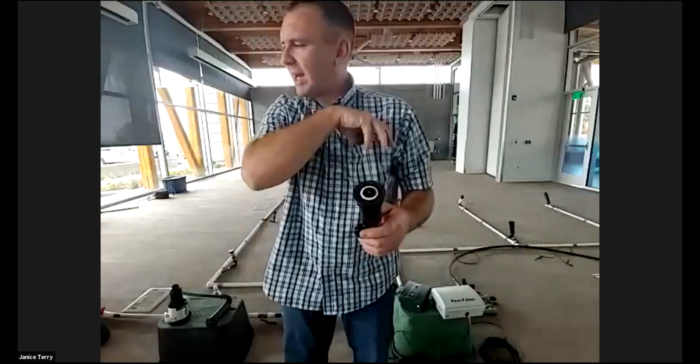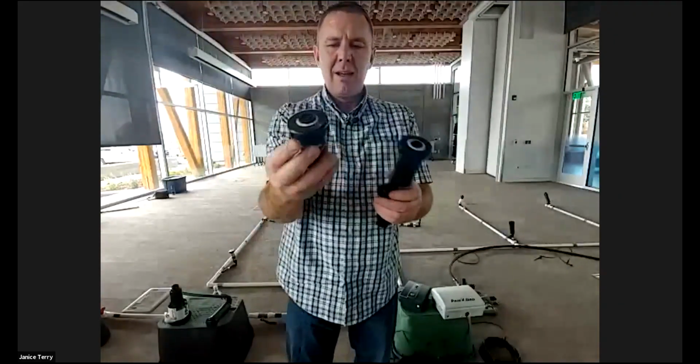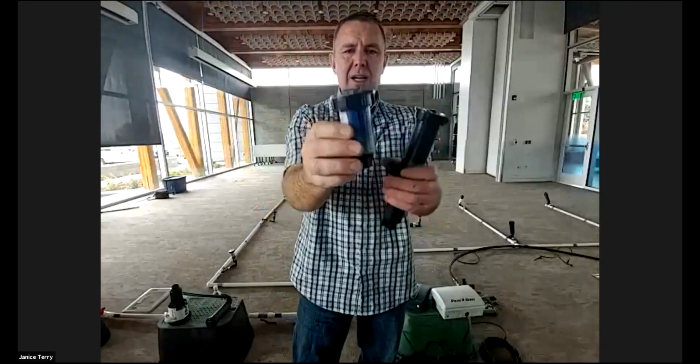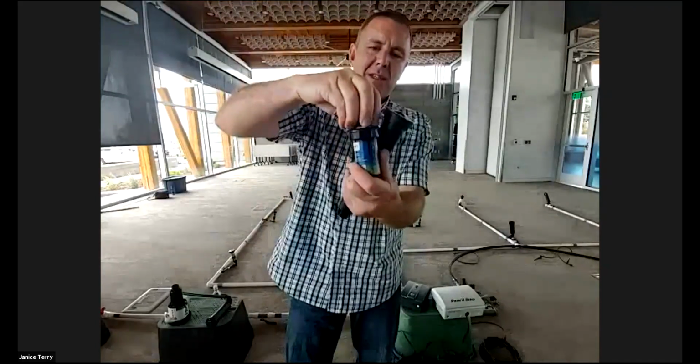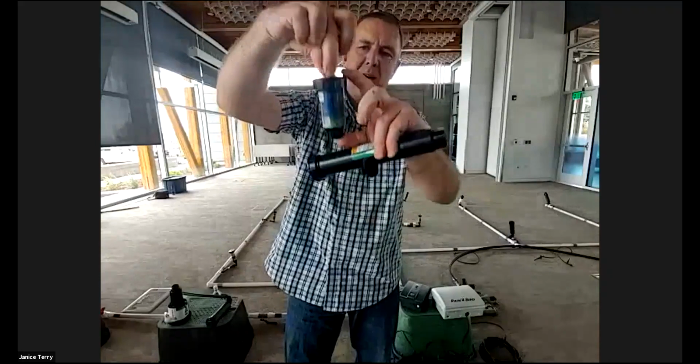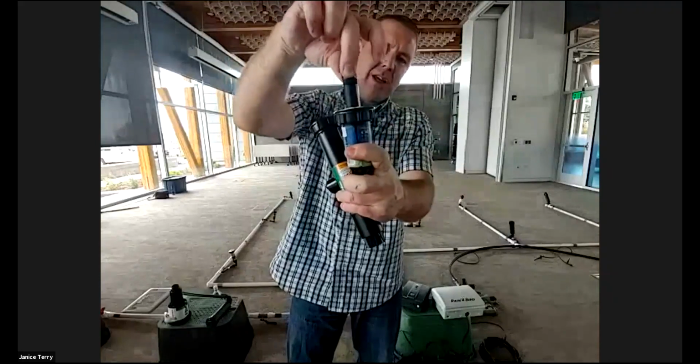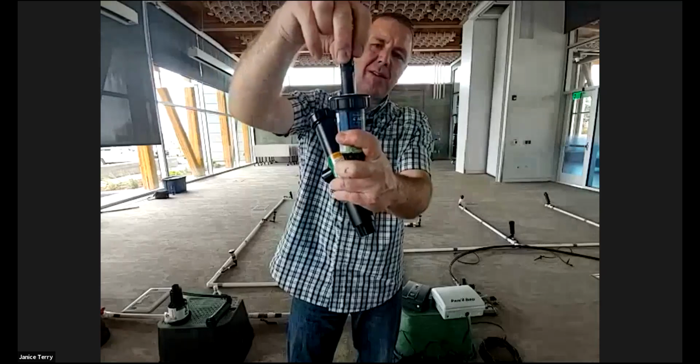So back to spray heads. They come in, here's what they call a 4-inch pop-up. Now the little spring in there only pops up a little bit. The body of that is 4 inches tall. It's only going to give you about 2 inches above the body of spray.